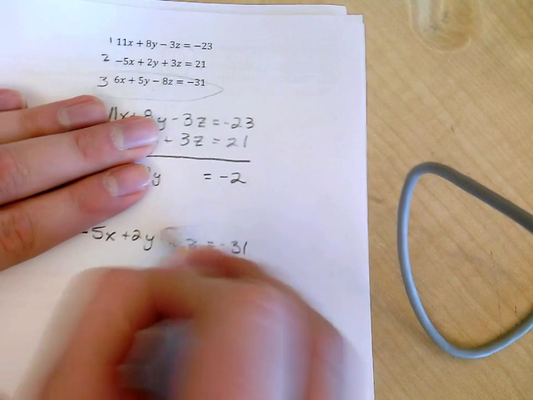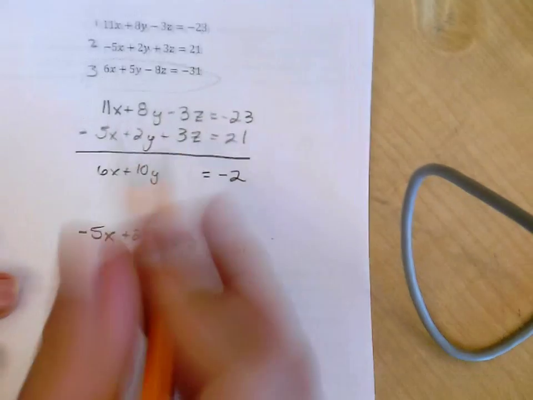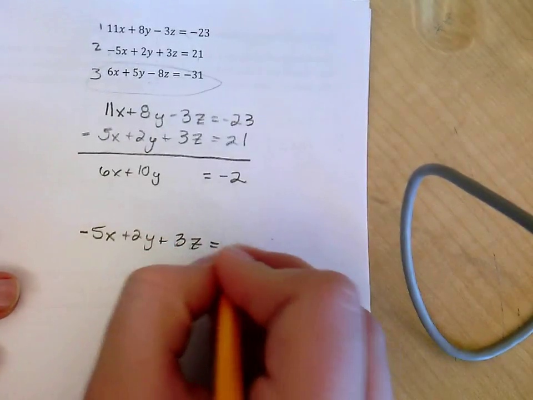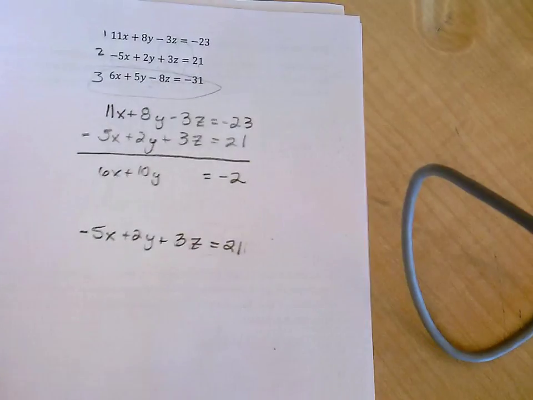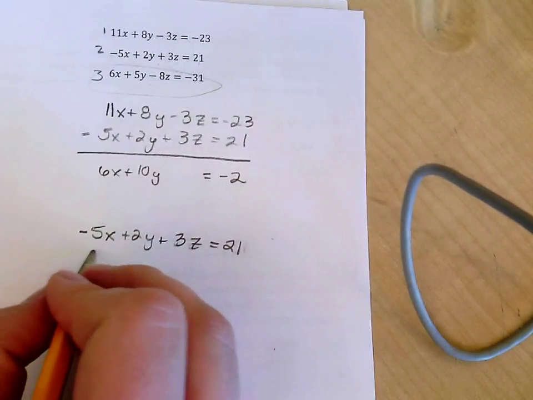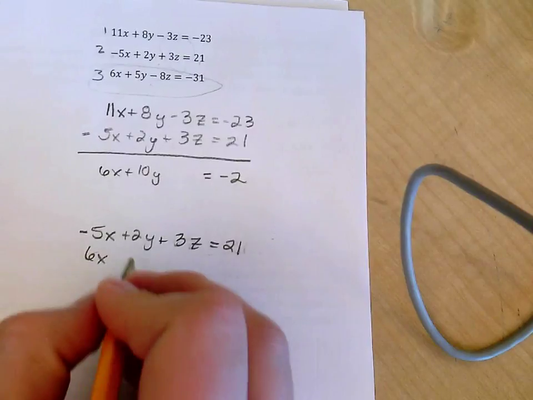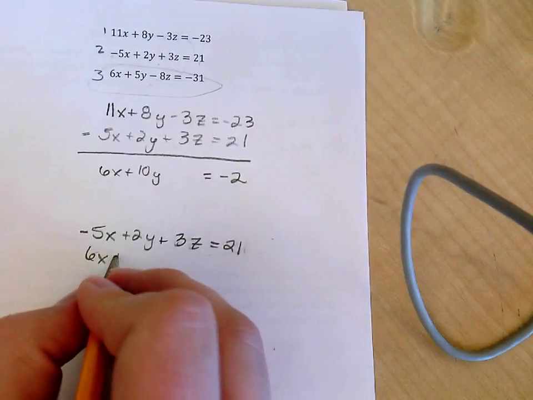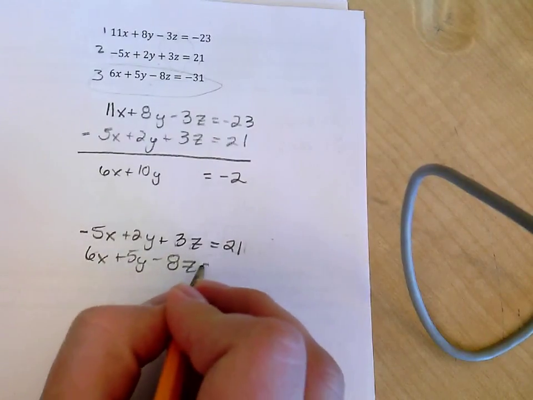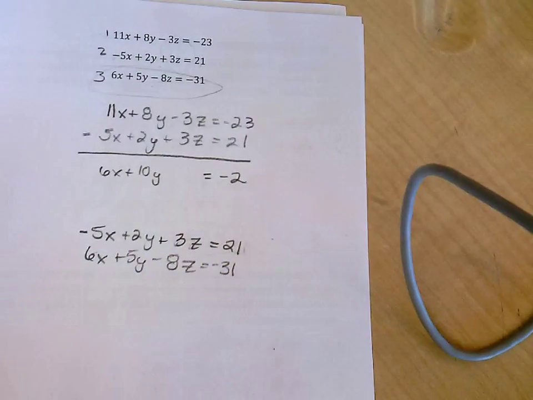Okay, hold up. Sorry. You guys are probably thinking, where is he getting these numbers at? I'm so lost. I'm not making them up, I swear. All right, so let me finish that up. And then the next part is going to be 6x plus 5y minus 8z equals negative 31.